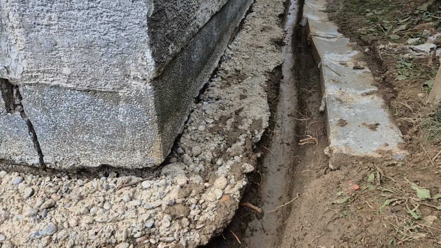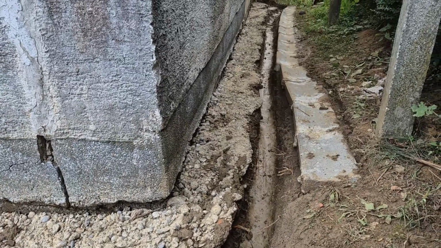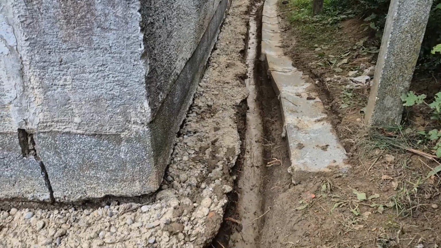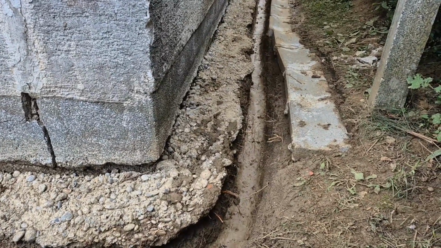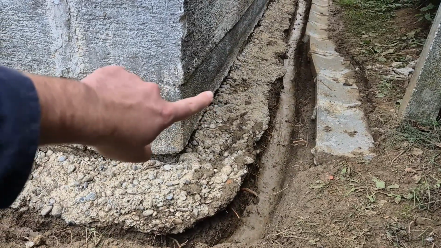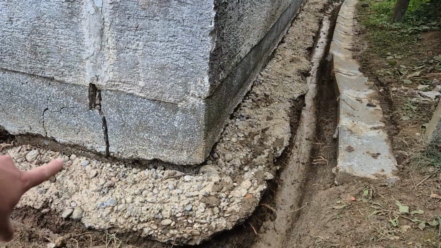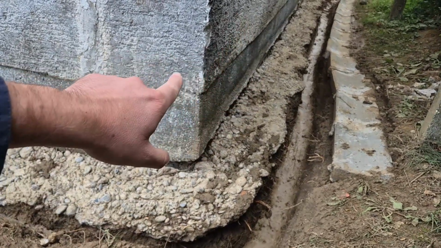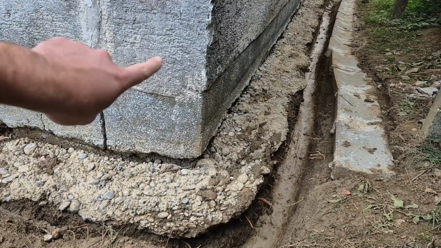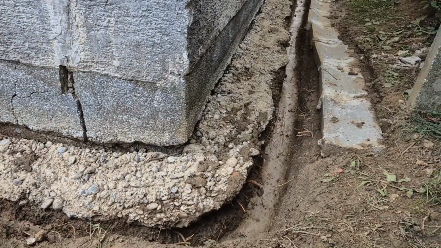Because in my opinion, if I don't do that, I did all that digging for nothing, because the water still can go from this concrete directly on top of the insulation or directly on my floor inside the house and the walls, and it's still a mess.